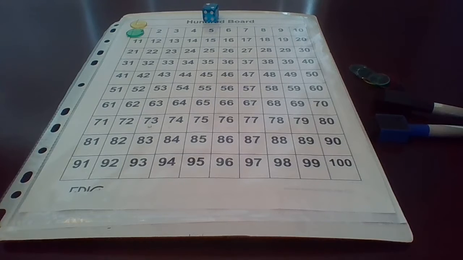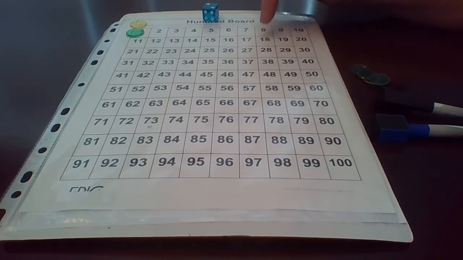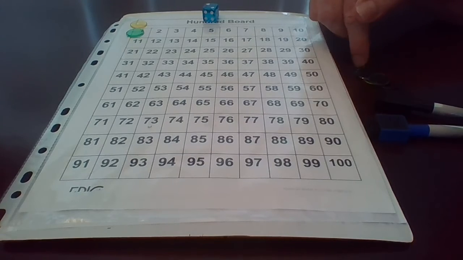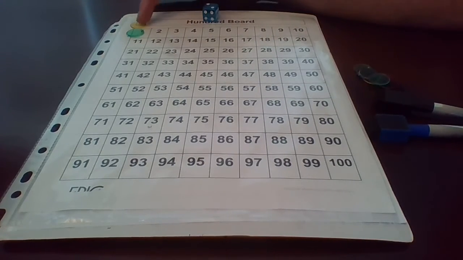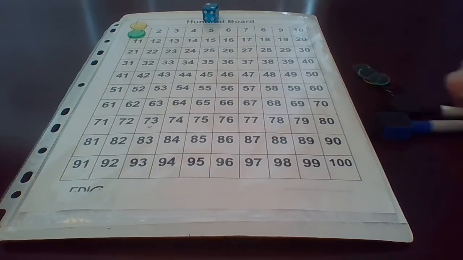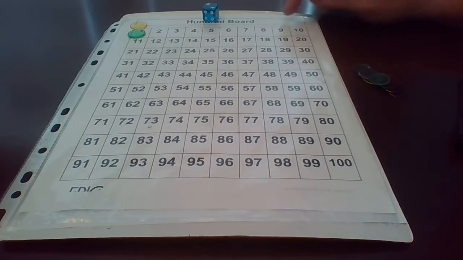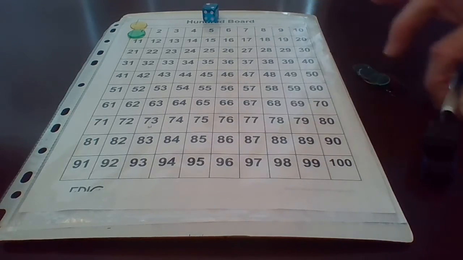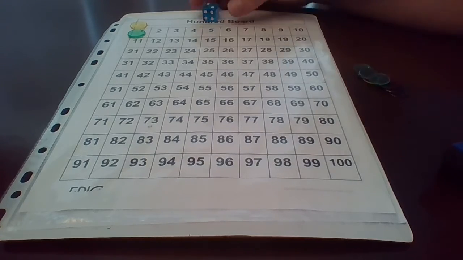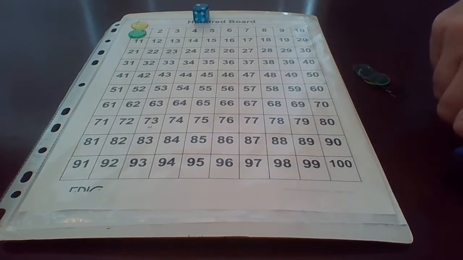The final game on your 100 board activity sheet is called Let's Get 100. For this game, you're going to need a partner, and you're going to need your 100 board. You're going to need 2 different color types of counters or markers. I just used the colored transparent counters, one green and one yellow. If you have your 100 board in a pocket sleeve and dry erase markers, you would need 2 different dry erase markers. And you need the die that came in your activity kit.